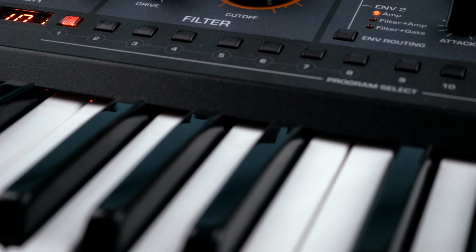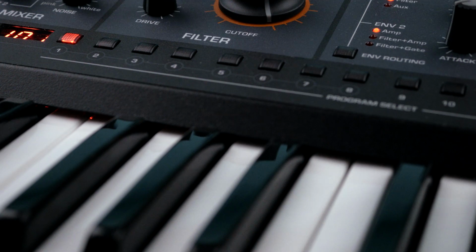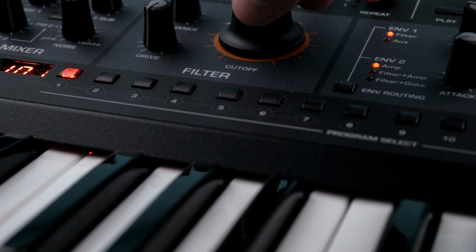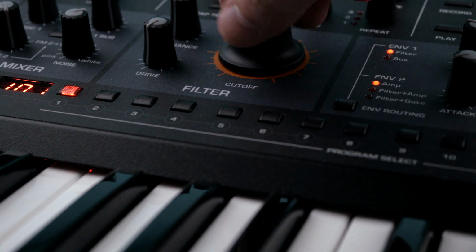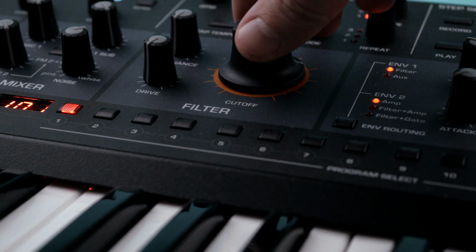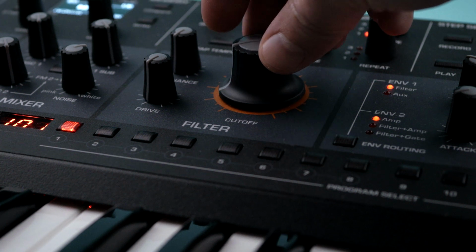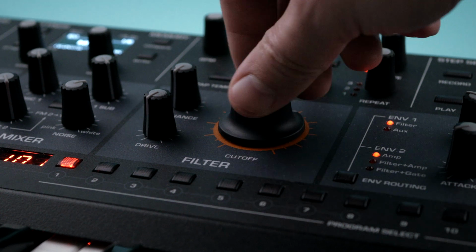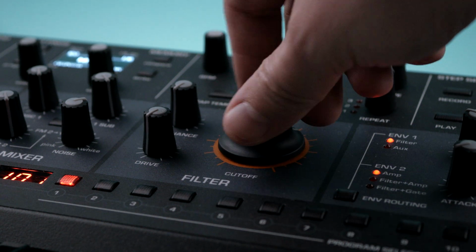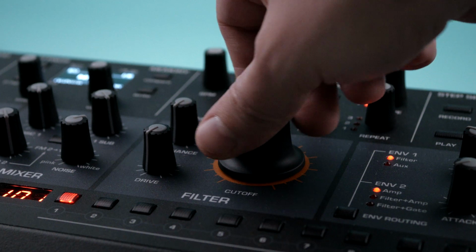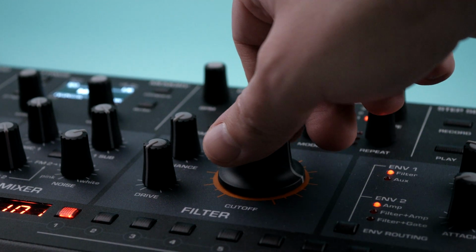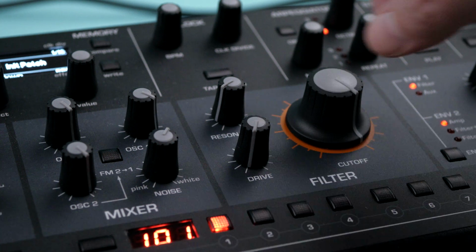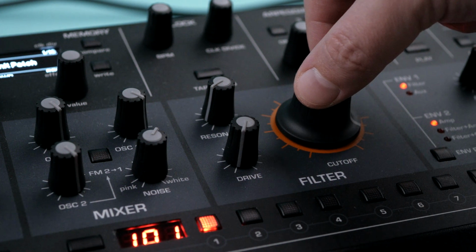The Take 5 uses the new SSI 2140 filter chip, which was designed to be a modern replacement for the 2040 used in the original Prophet 5. It sounds excellent. That has that classic brassy woof that is the reason to get a sequential synth.